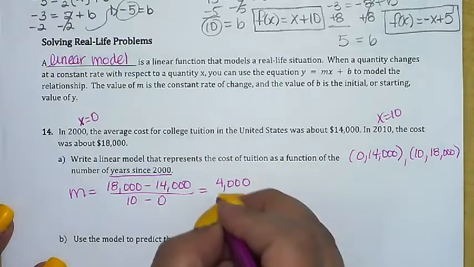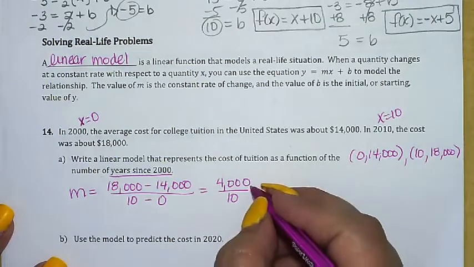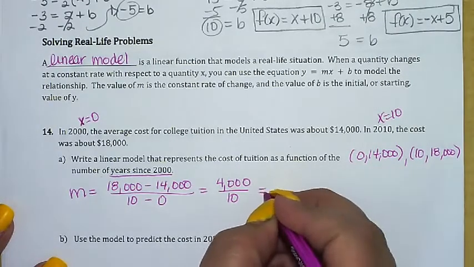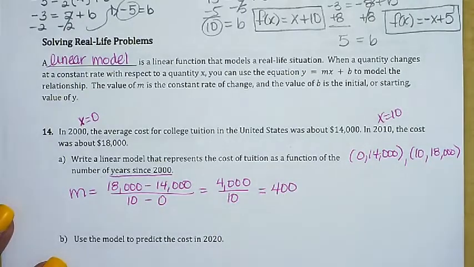Well, 10 minus 0 is just 10. So it changed $4,000 over 10 years, or in other words, $400 per year. Okay, that's our slope.